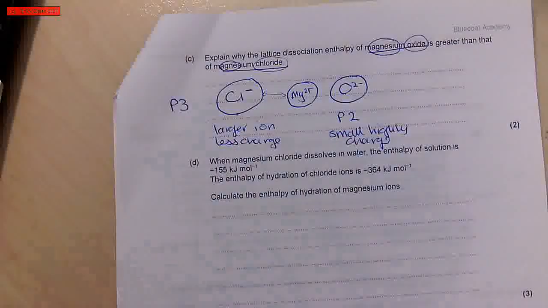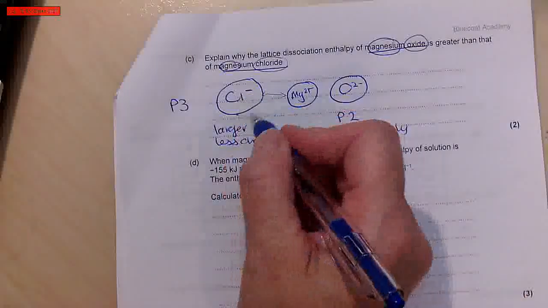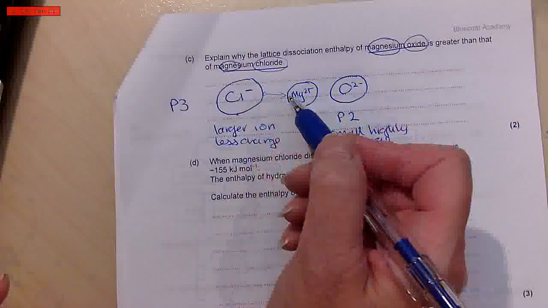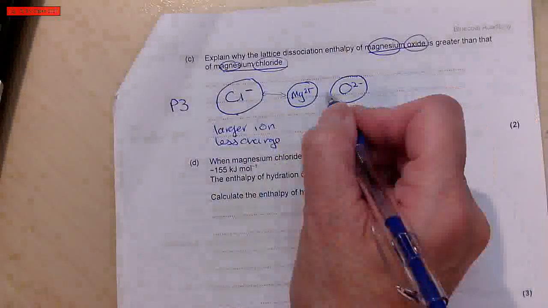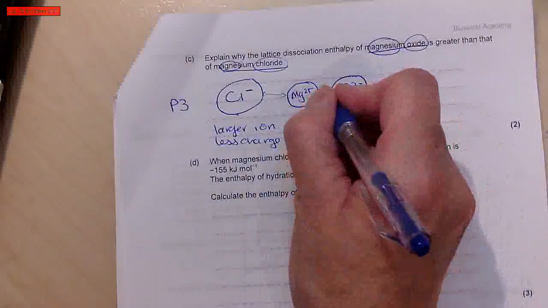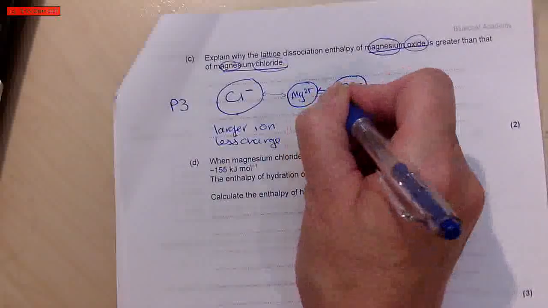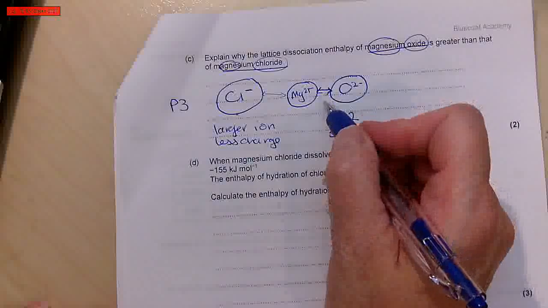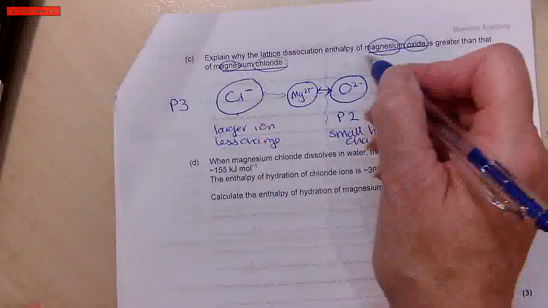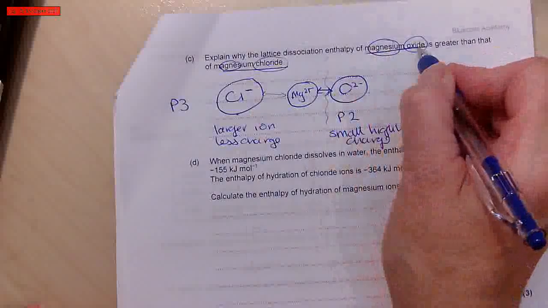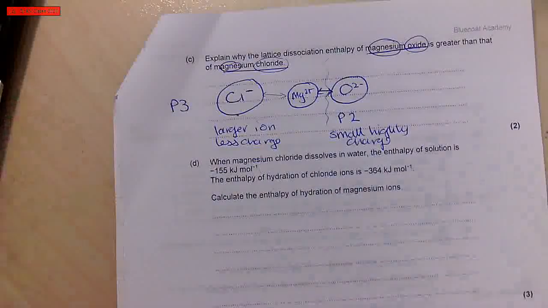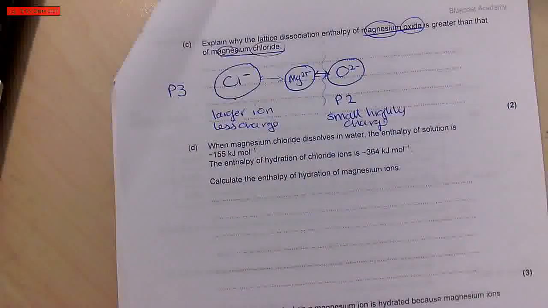The charge density, it's more spread out, so it's very unlikely to have strong ionic attraction. It will have ionic attraction, but it's not that strong. Whereas here we've got a small highly charged ion with a small highly charged ion. The attractions here are much greater, and if they're much greater, it takes more energy to break that ionic bond. So in that case, the lattice dissociation enthalpy for magnesium oxide is going to be greater than magnesium chloride. Again, you can write that in your own words.